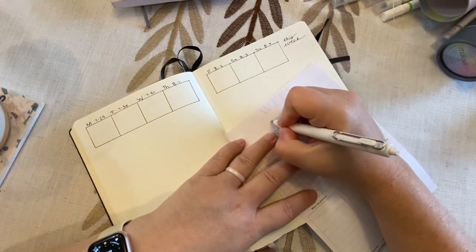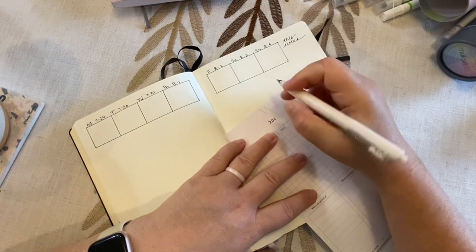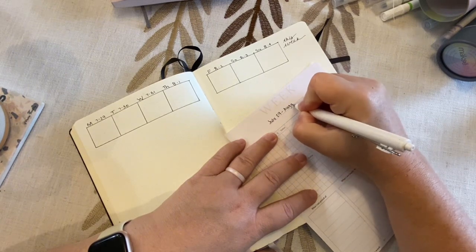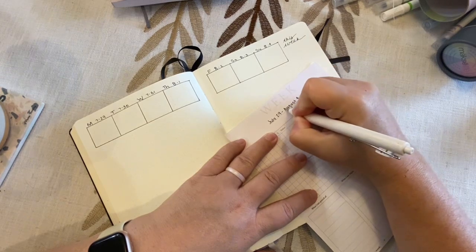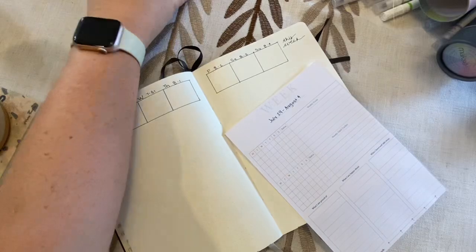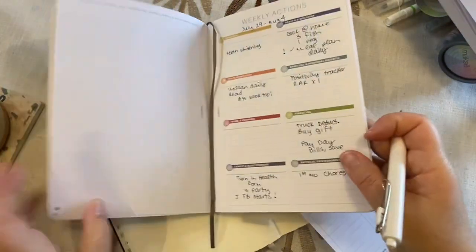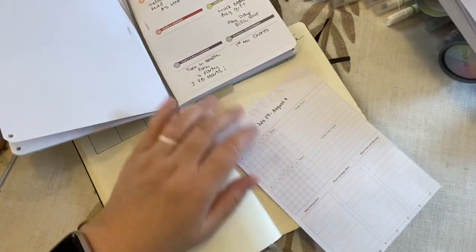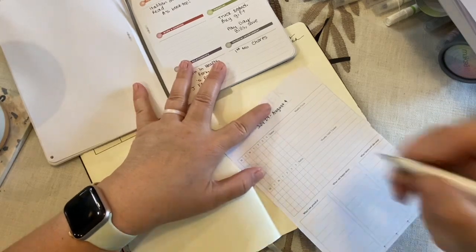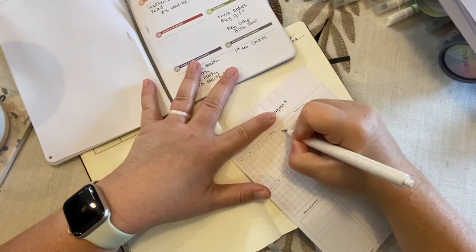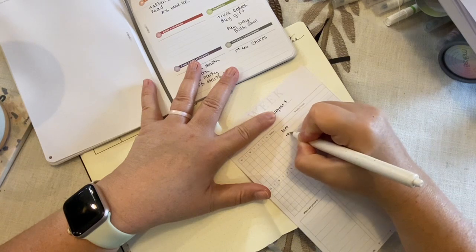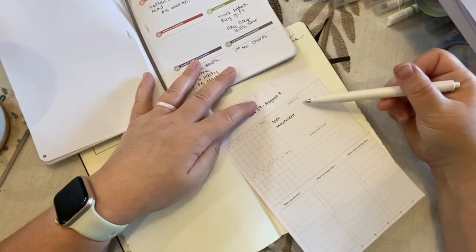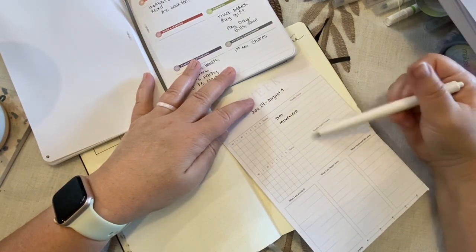So I'm going to do week of July 29 to August 4th. Now what I need to do is look at my weekly actions for this week. My weekly focus needs to be movement and diet. And then I'm going to just use this all as a tracker.